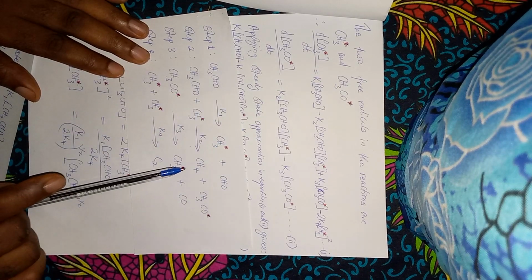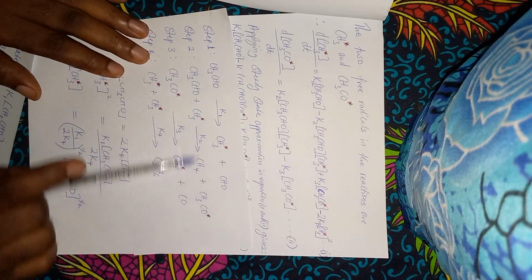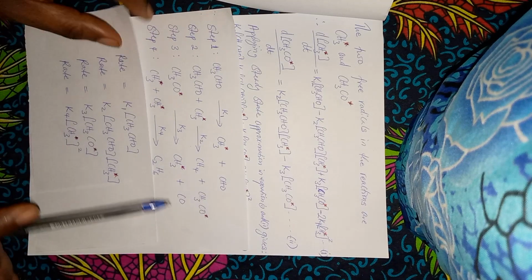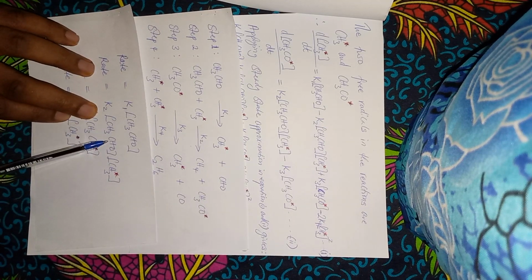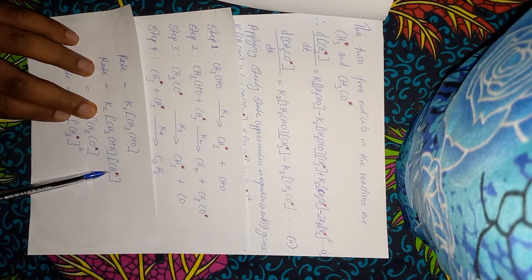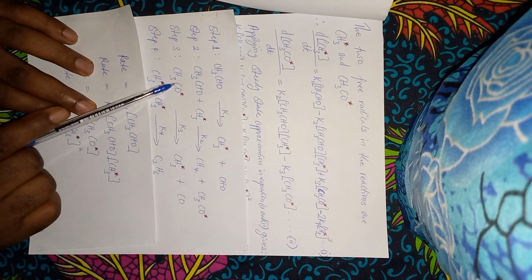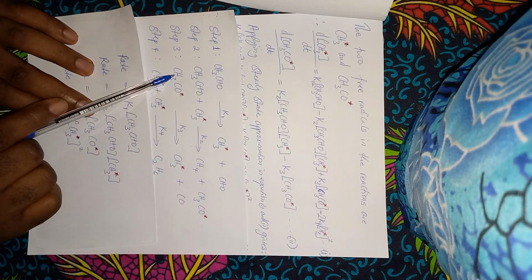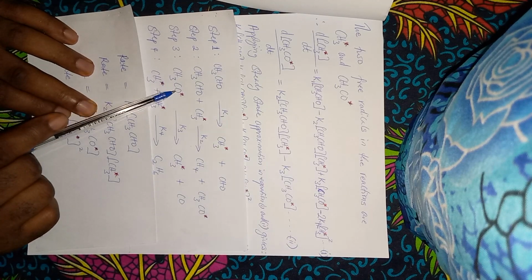Then we now write out the rate for step 2. The rate for step 2 is K2 in bracket CH3CHO in bracket free radical CH3. Minus, we move to step 3. Is it there? Yes, it's there, and it's there as a reactant, which is free radical CH3CO.